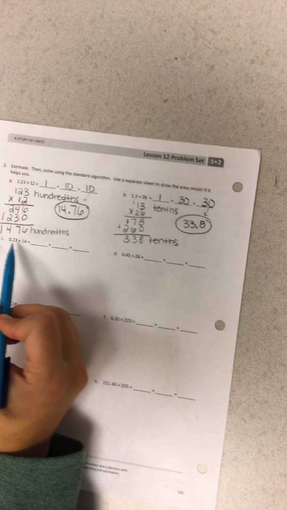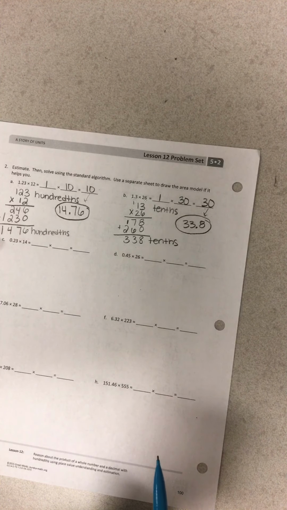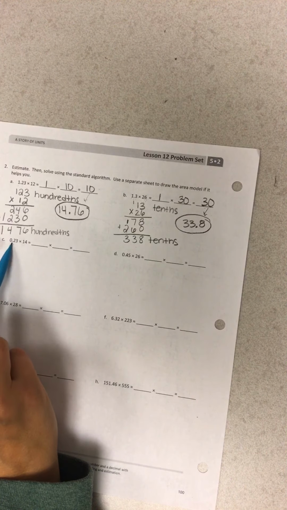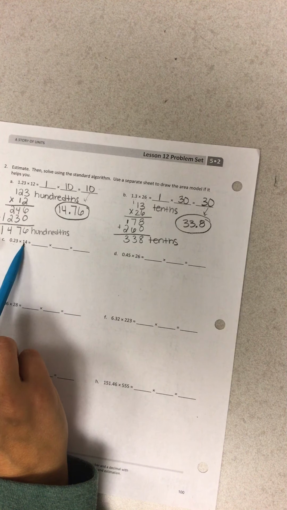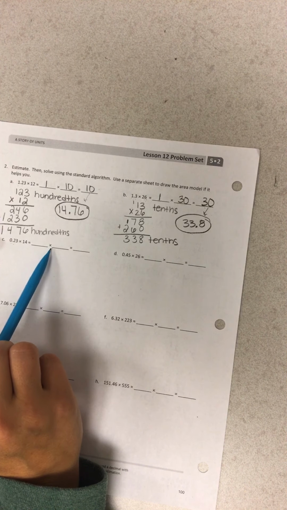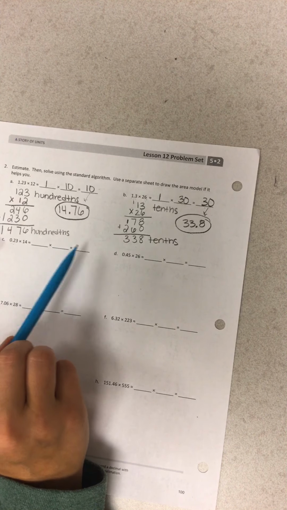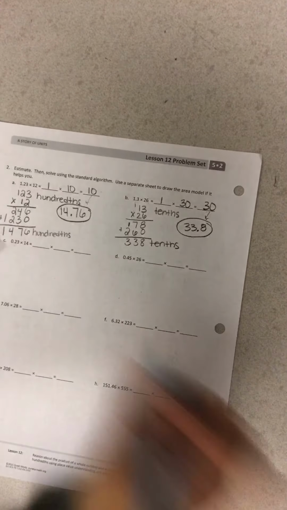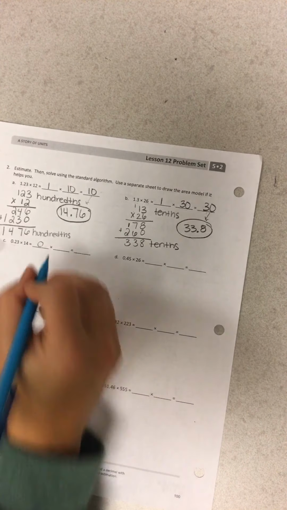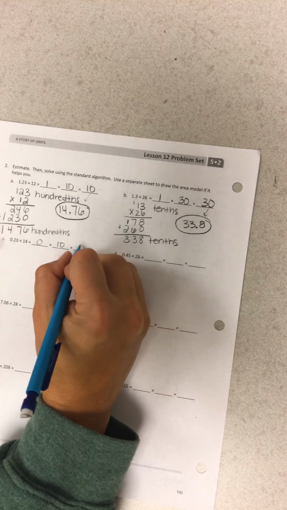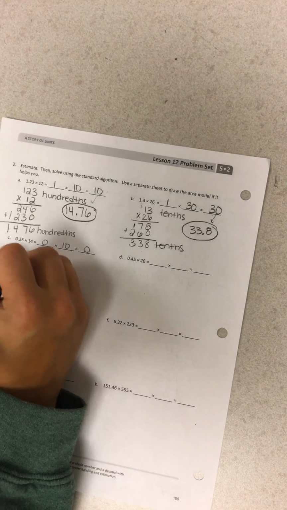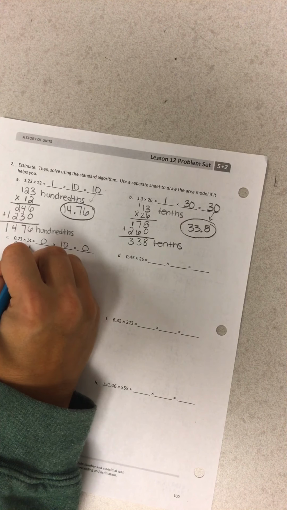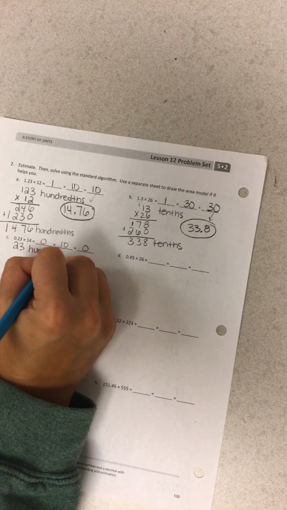All right, rounding 23. Ooh, this one's a little bit tricky because if I were to round 23 hundredths, it would be 0. And then if I round this 14 to 10, the answer would be 0 because anything times 0 would be 0. So let's just, for fun, round that down to 0. I'm going to round this to 10. 10 times 0 is 0. So my answer should be close to 0. Let's see what we have going on here. I'm going to convert this 23 hundredths and just write that in unit form.